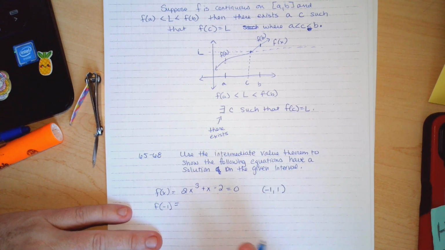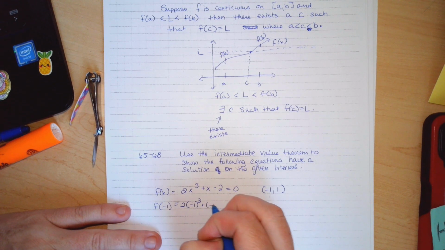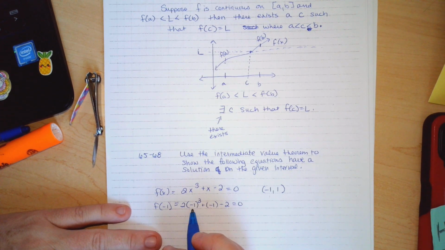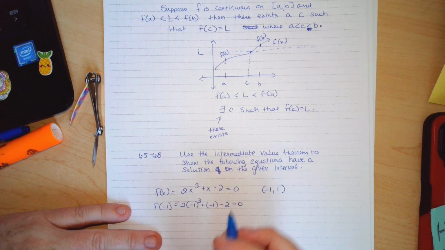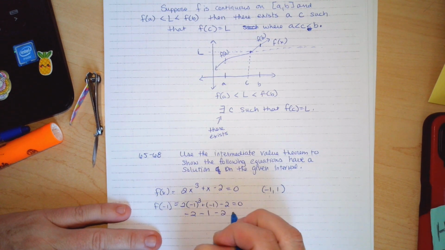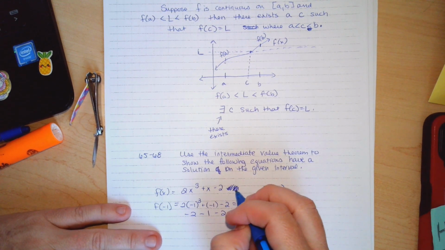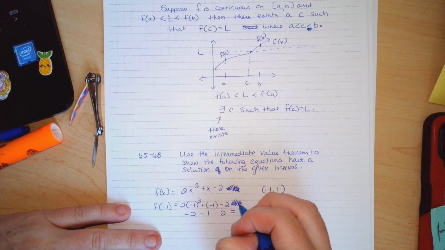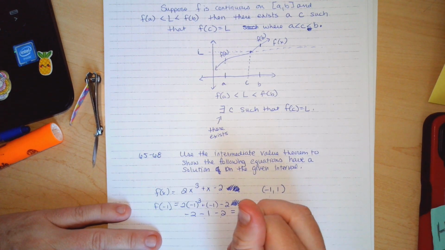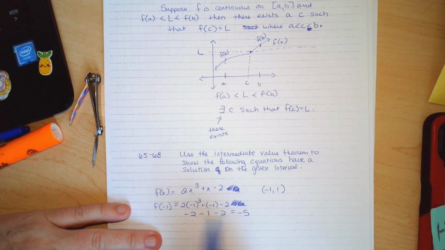We get 2 times -1 to the third plus -1 minus 2. -1 times -1 is 1 times -1 is -1. I get -2 minus 1 minus 2, which equals -5. So my f of -1 equals -5.